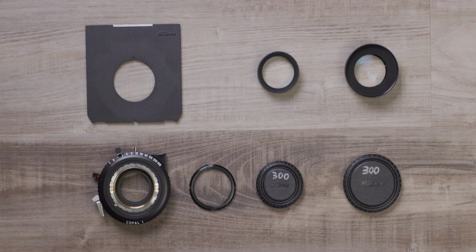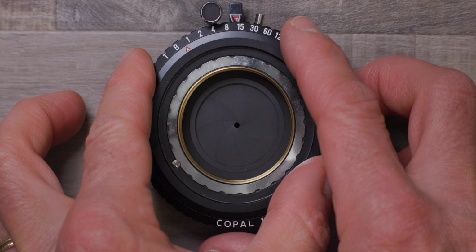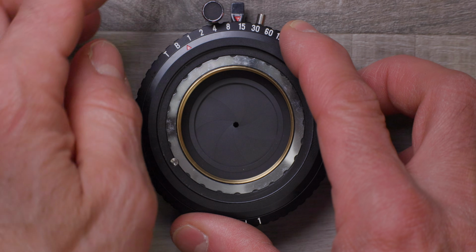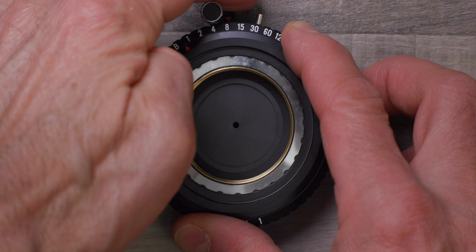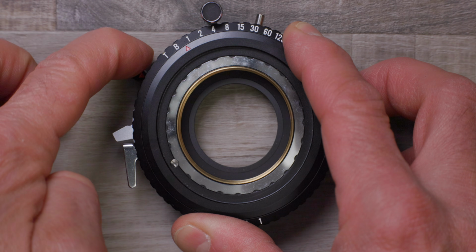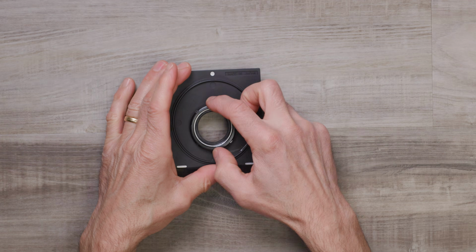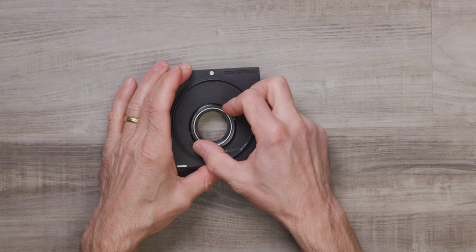Let's assemble this lens outfit. The first thing I like to do is open the press focus lever, also called the preview button. Then I slide the aperture to the largest possible setting to minimize the risk of coming into contact with these very fragile blades. I then attach the shutter to my Linhof Technica lens board by threading the retaining ring on the back side that faces the film plane.